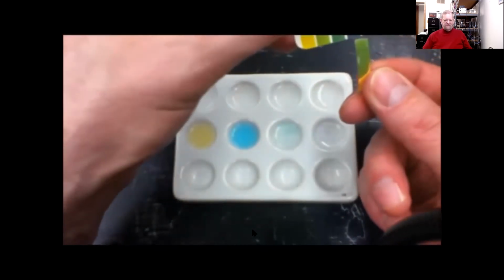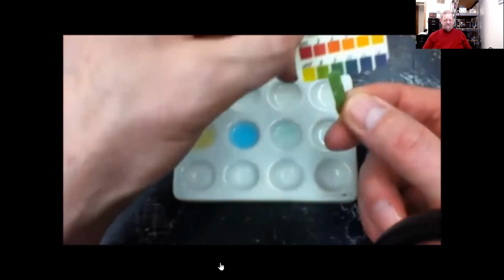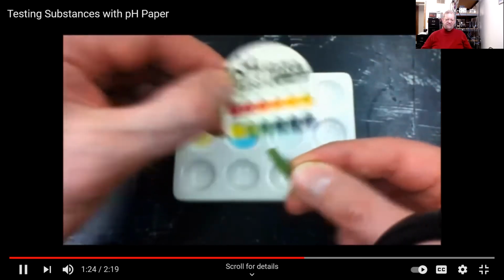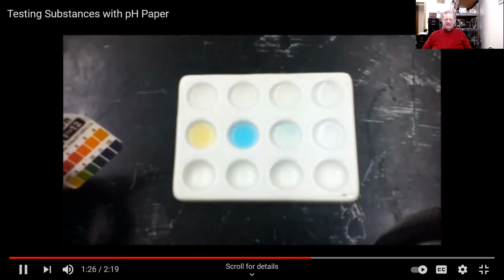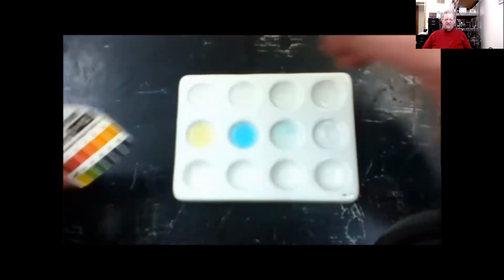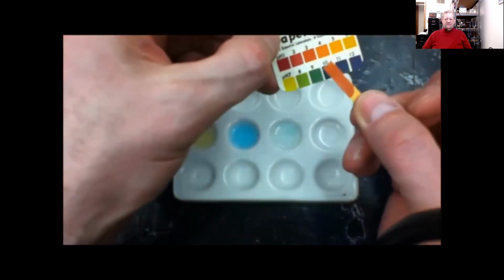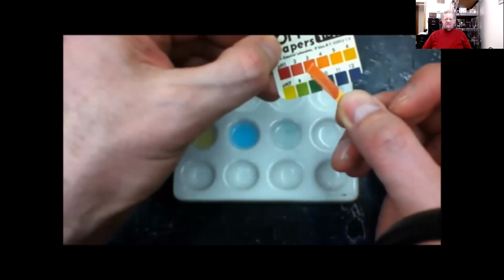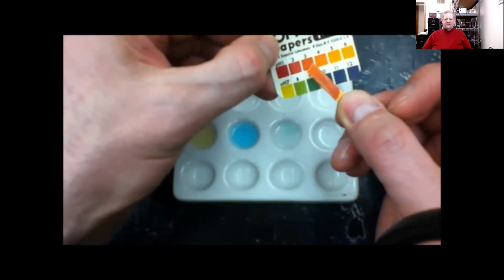We've got baking soda, and we got a nice green color being produced there. And that's kind of a pH of 8. Lemon juice, and we get kind of like a pH of 3. It might be somewhere between 3 and 4.